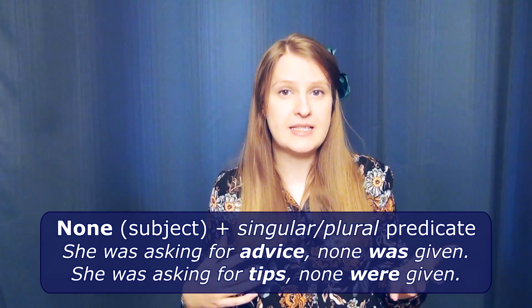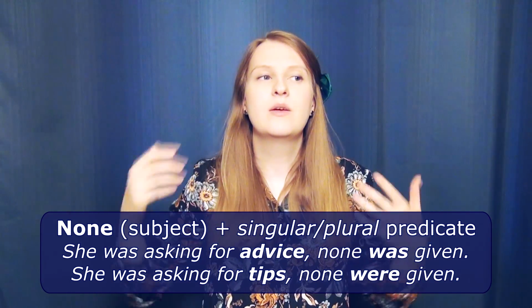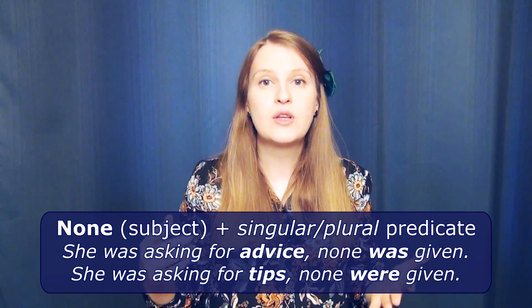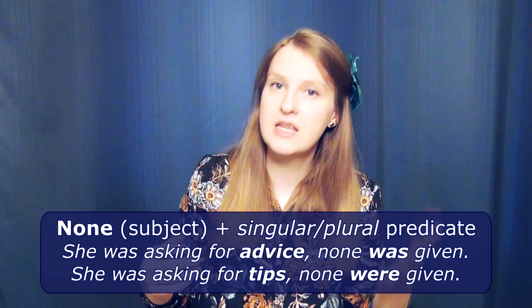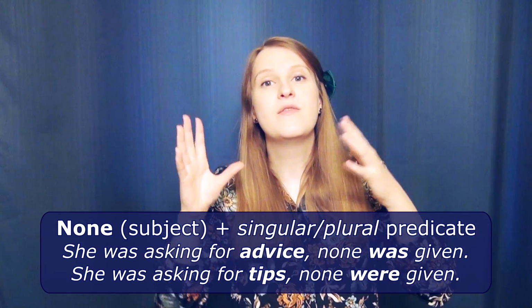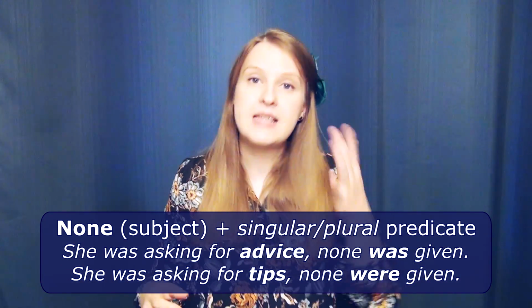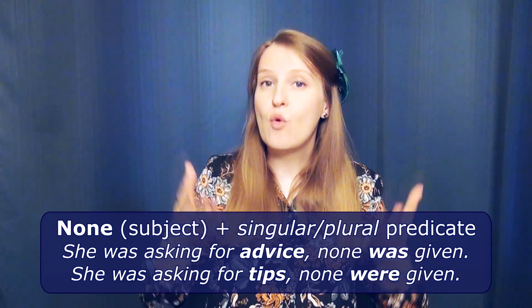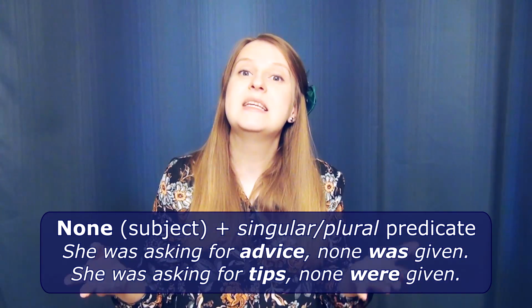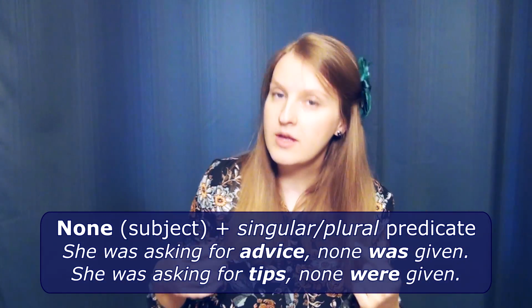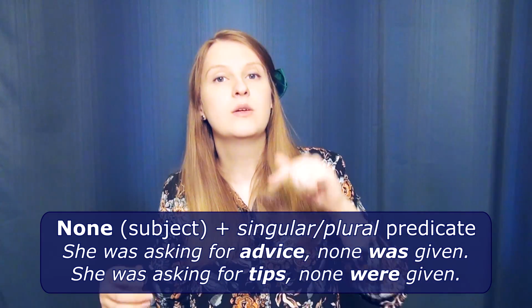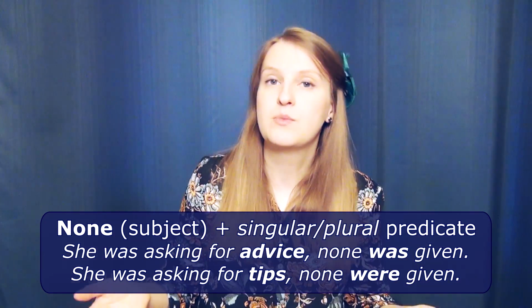So in the first sentence, the word none is referring to is advice. It is singular. That's why the verb was is in singular too. In the second case, the word none is referring to is tips, plural. That's why the verb were is plural too.